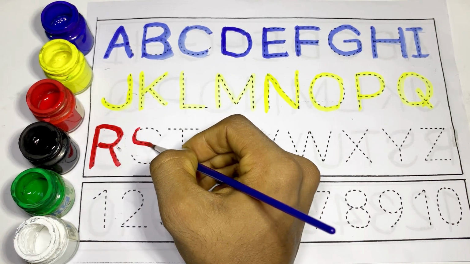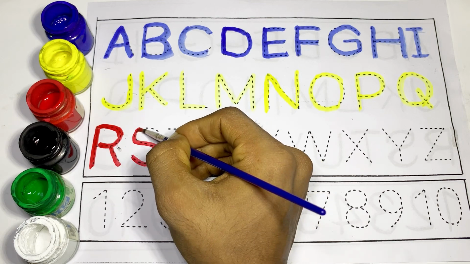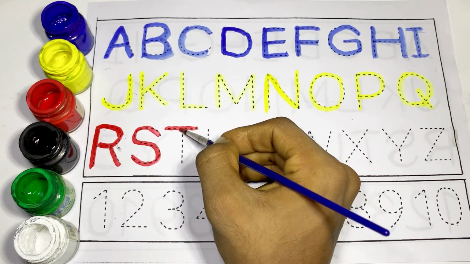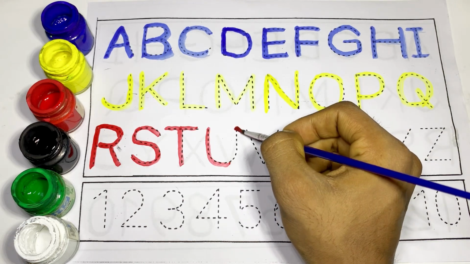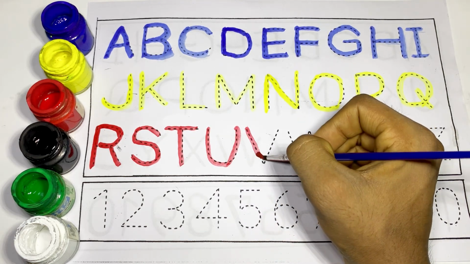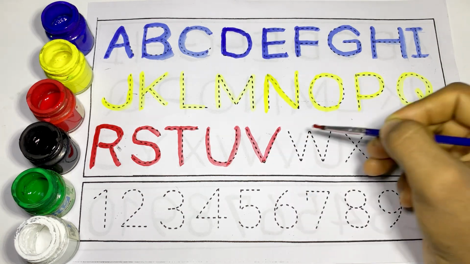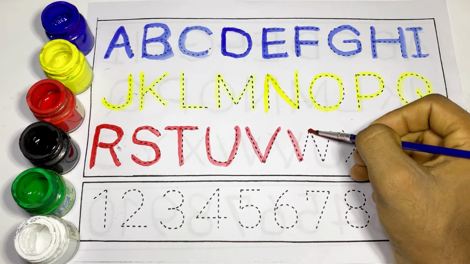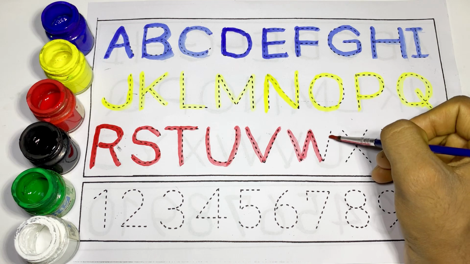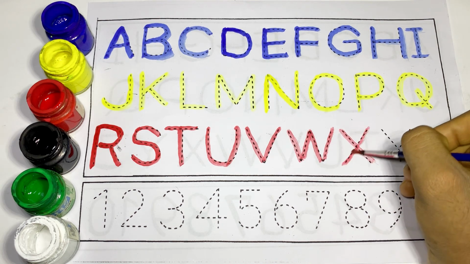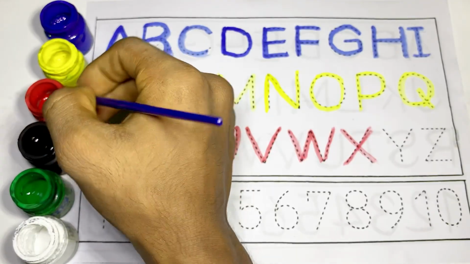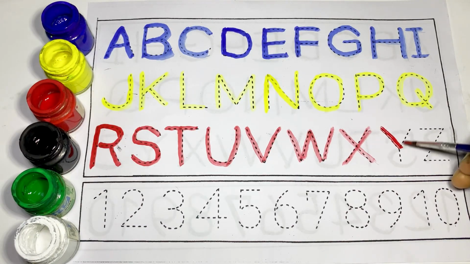S for sun. T for teacher. U for uncle. V for van. W for watch. X for X-ray. Kids, again use red color and draw Y for yak. Z for zebra.